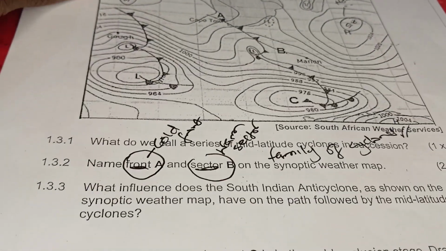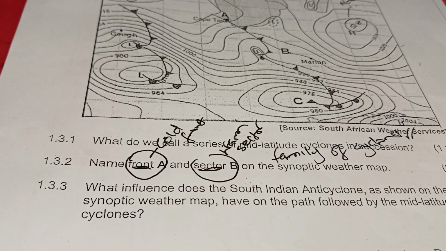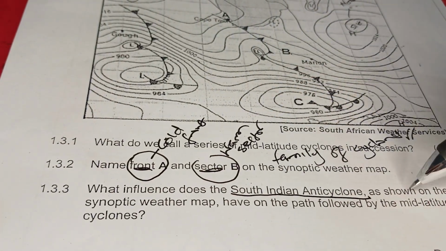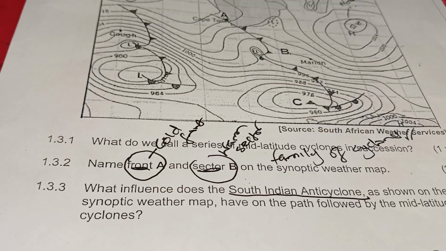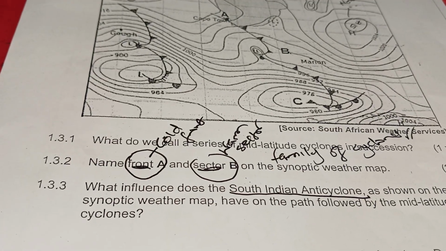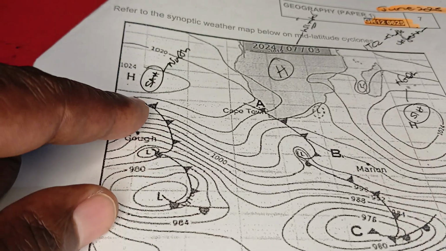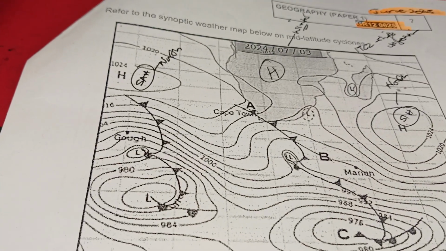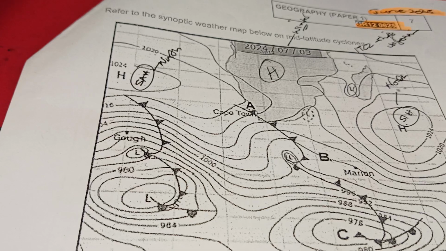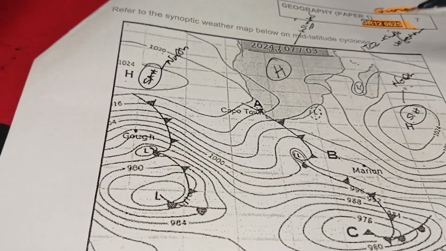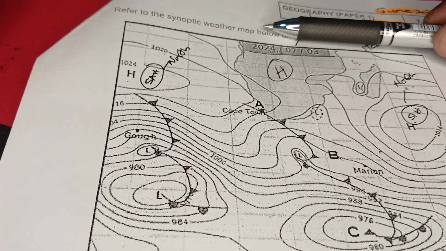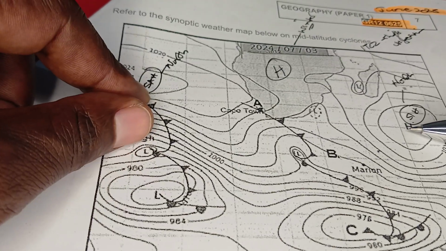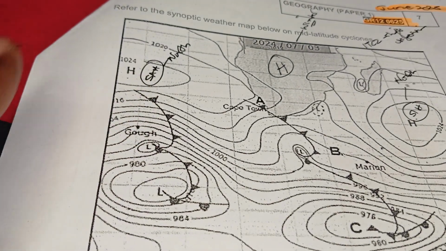Let's move on to 1.3.3. What influence does the South Indian anticyclone, as shown on the synoptic weather map, have on the path followed by the mid-latitude cyclone? So we now have these two high pressure systems, the South Atlantic and the South Indian. I have already explained that they change their position with the shifting of the intertropical convergence zone in winter, which means if our ITCZ has shifted on top of the equator, the two high pressure systems, your South Atlantic high and your South Indian high, move further north.